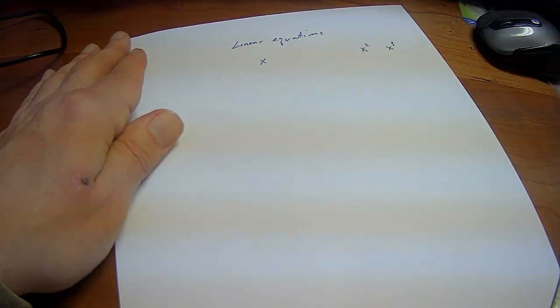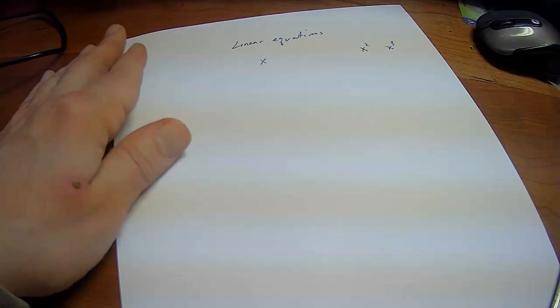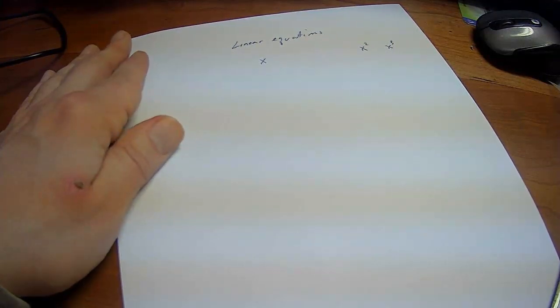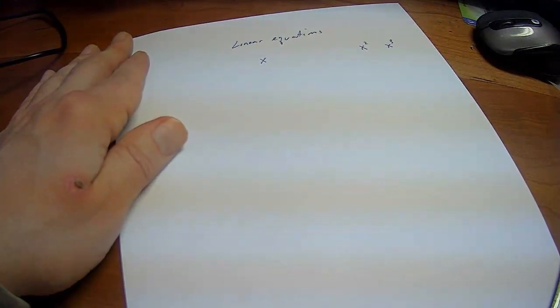So let's read the question here. It says the average salary of a man with a bachelor's degree exceeds that of a man with an associate's degree by $25,000. The average salary of a man with a master's degree exceeds that of the man with an associate's degree by $45,000. Combined, the three men with each of these degrees earn $214,000.